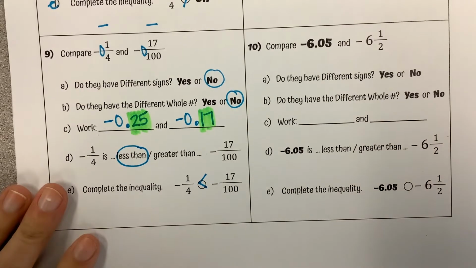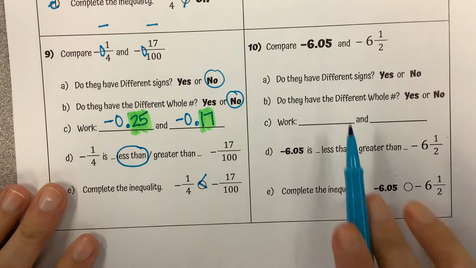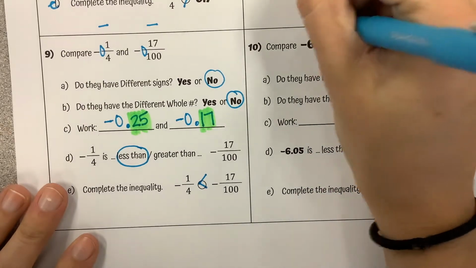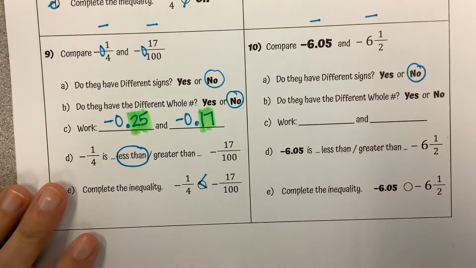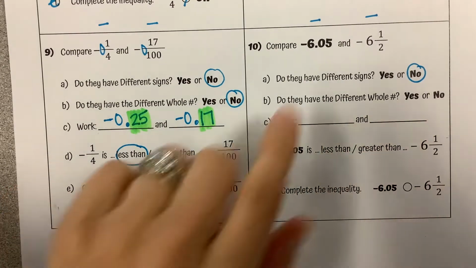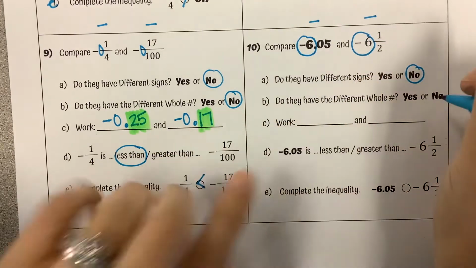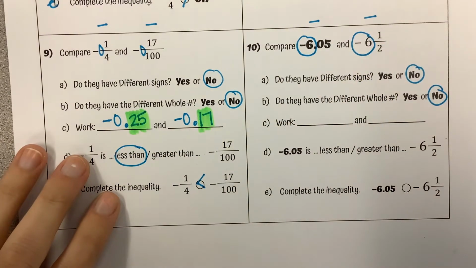And last one. Compare negative 6.05 and negative 6.5. So do they have different signs? We have a negative and a negative. So no, they do not have different signs. Do they have different whole number values? This one, the whole number is negative 6. This one's the whole number is negative 6. So no, they do not.